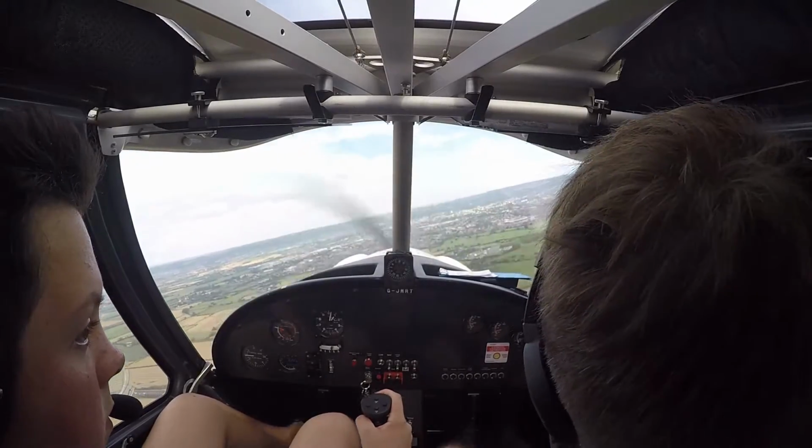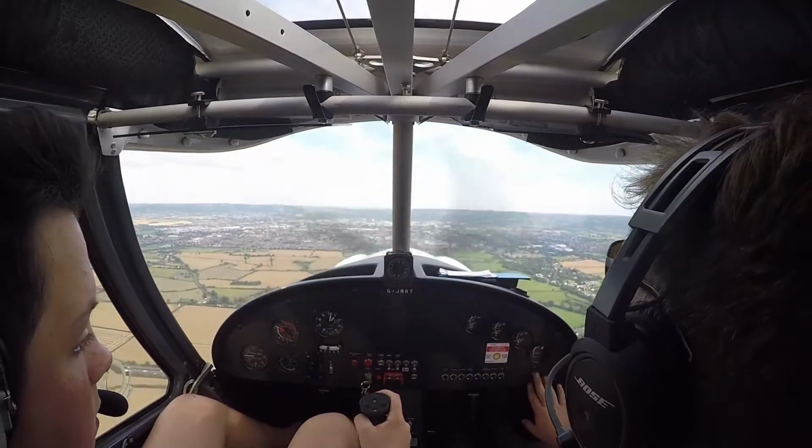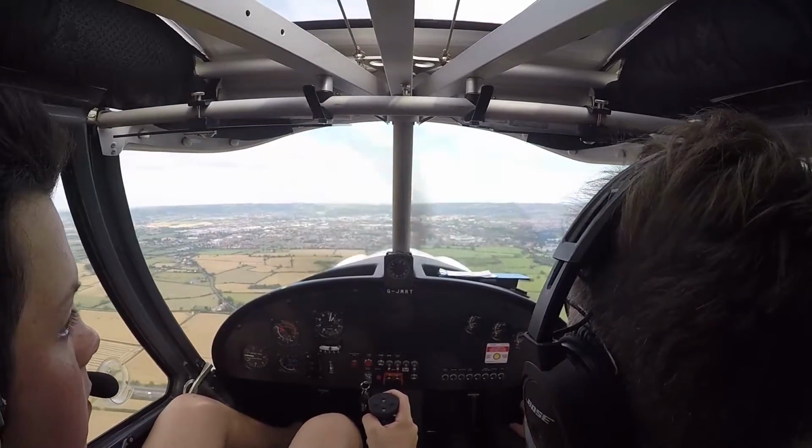Slightly early to keep ahead of instrument traffic on a 6 mile final. We're late downwind, we'll turn base now.